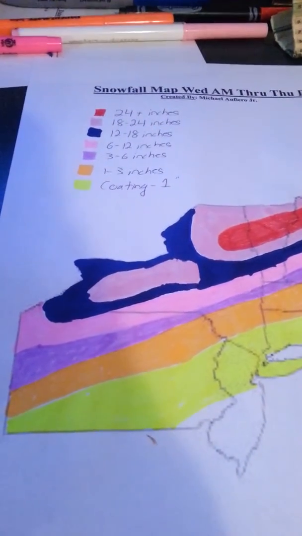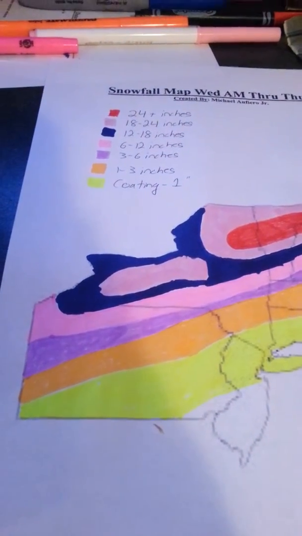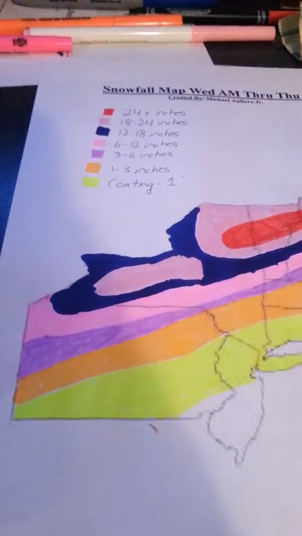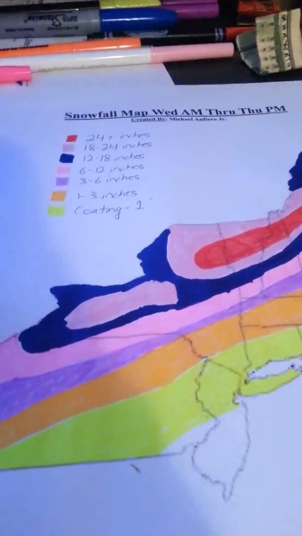So then your 6 to 12 line is going to start, again, probably along I-71, northeastern Ohio, northwestern Pennsylvania. That's going to spread eastward. Now, here's what's going to happen.